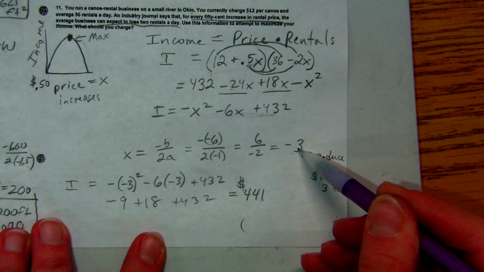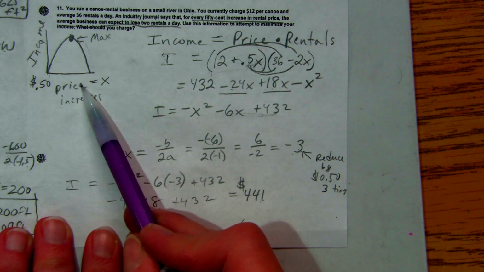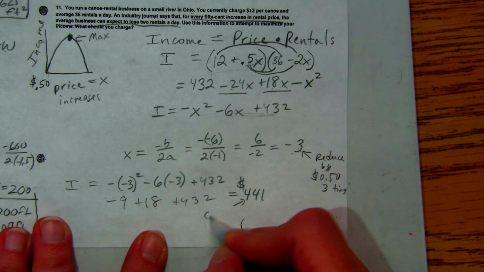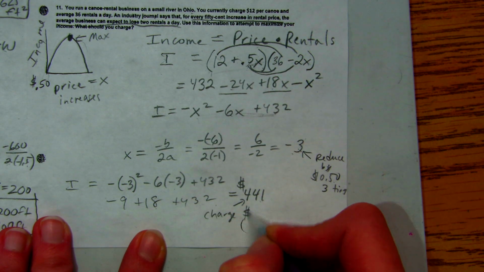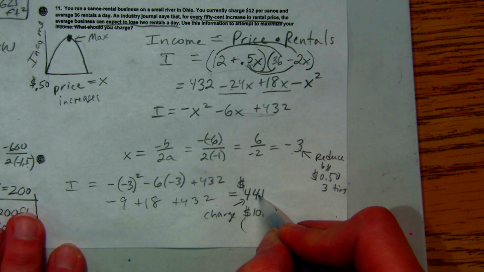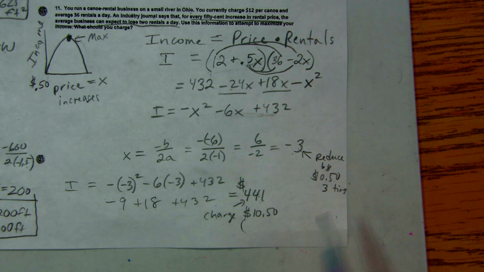So right now we're charging $12 for each. But we're looking at 50-cent increases, except we want to decrease. So if we go down $1.50, it's actually $10.50 per rental. We'll make $441.